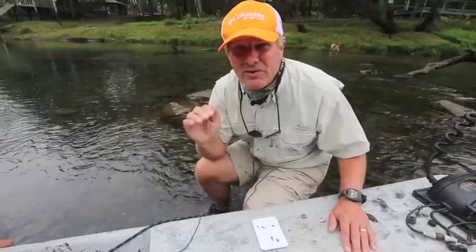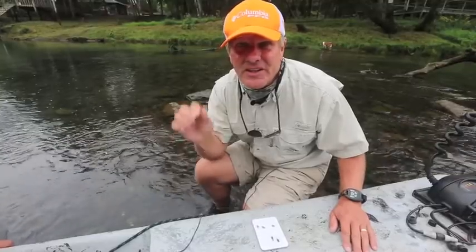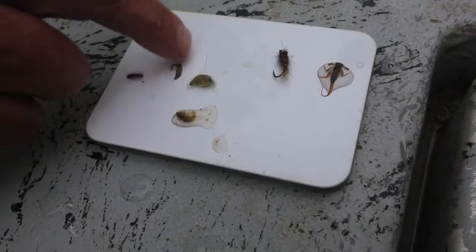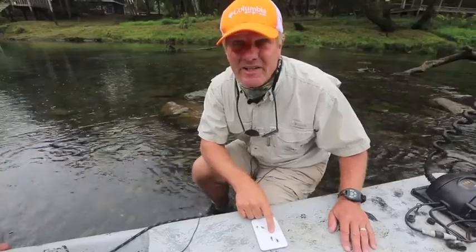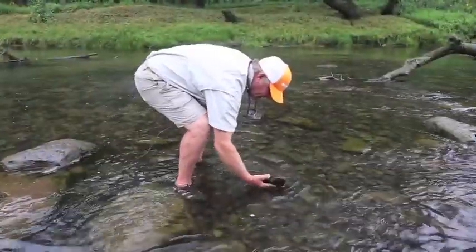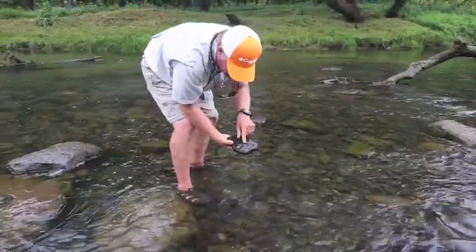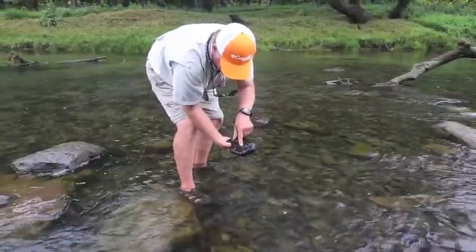But you have to remember that over 90% of the food that the fish feed on is below the surface. This is what we're looking at right here, subsurface insects. We want to try to imitate those. One of the best ways to find the types of insects that are in the water is to turn over a rock. Very simple process.